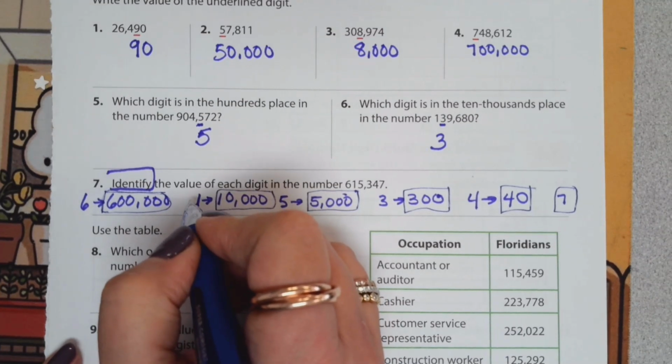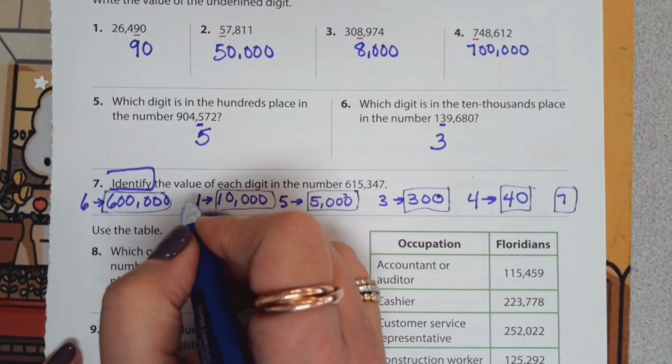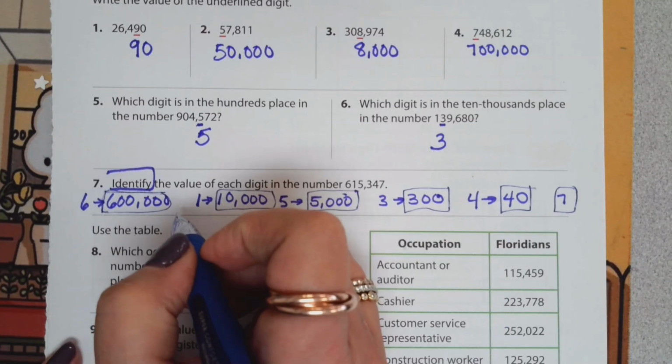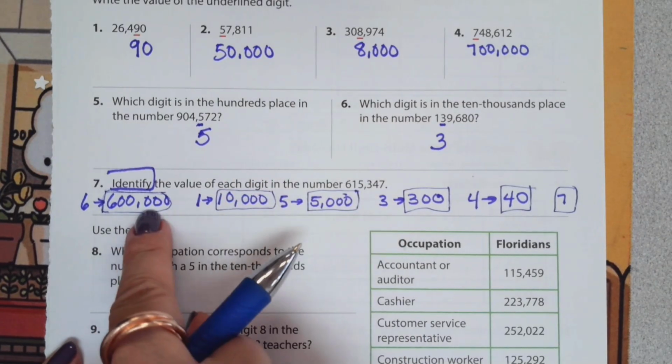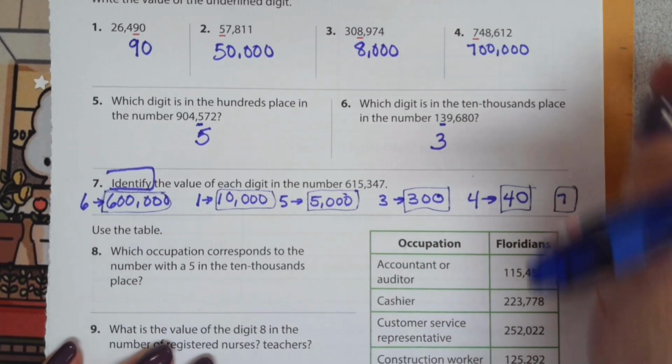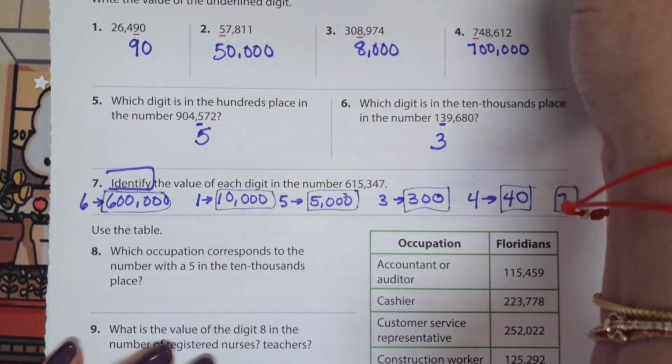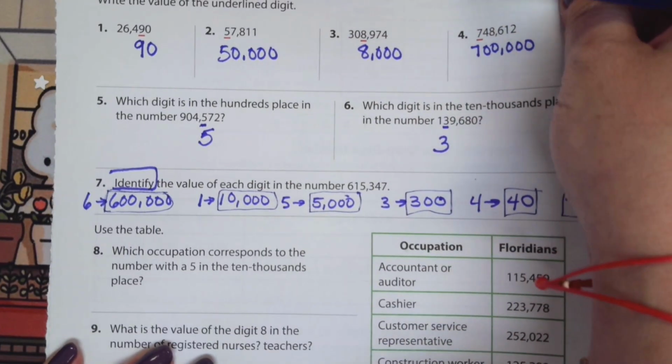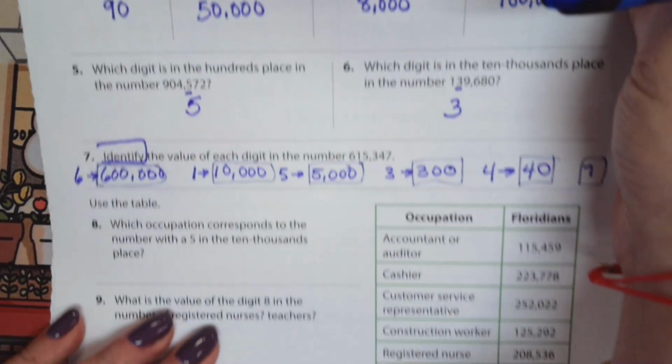Some of you might have done expanded form. I will accept expanded form too. Okay? I kind of did the same thing, but without the equal sign. That's fine. I wrote it down like the number. Okay, that's fine. Let's move on to the next question. Please stop making noises. Let's move on to the next question.